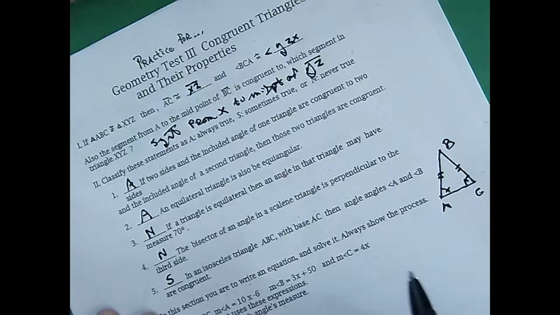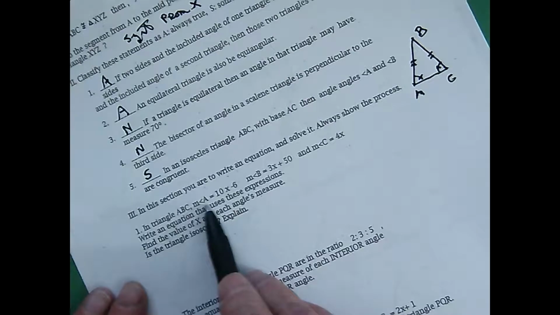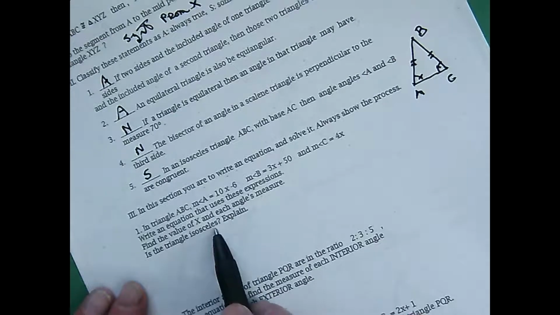But I say sometimes that's true. Then I hope these next several questions are things that you're familiar with. We got a triangle ABC, and it tells me about angle A, and angle B, and angle C. Write an equation that uses these expressions, find the value of x and the measure of each angle, and then decide if the triangle's isosceles or not.